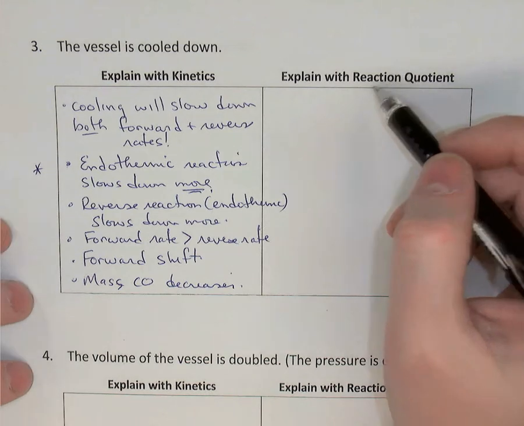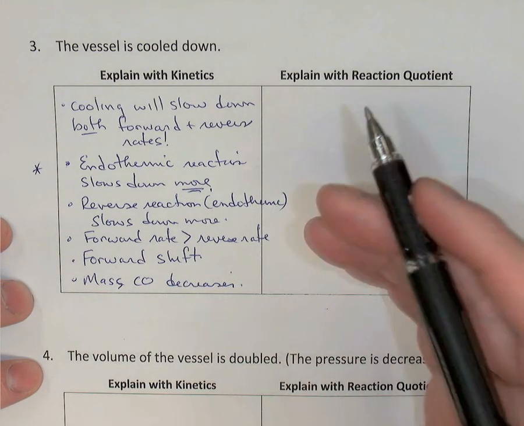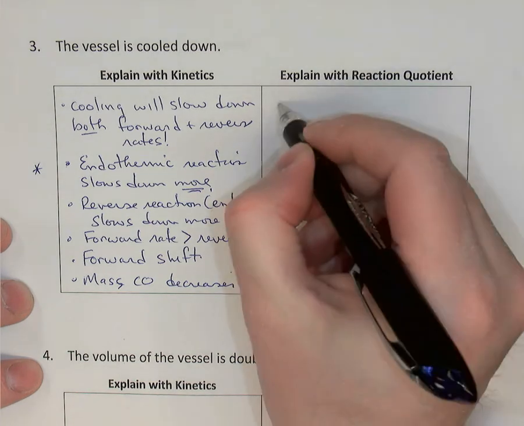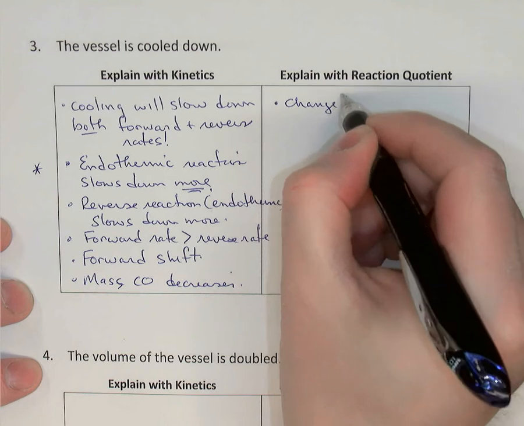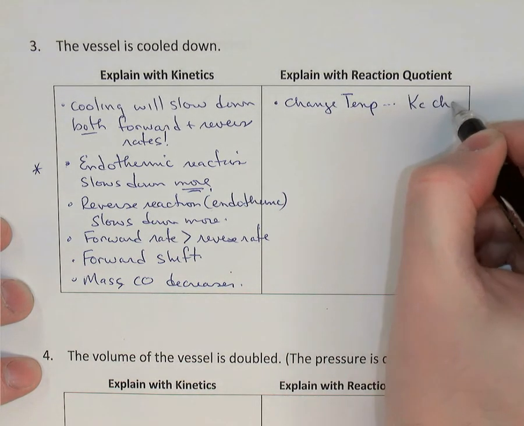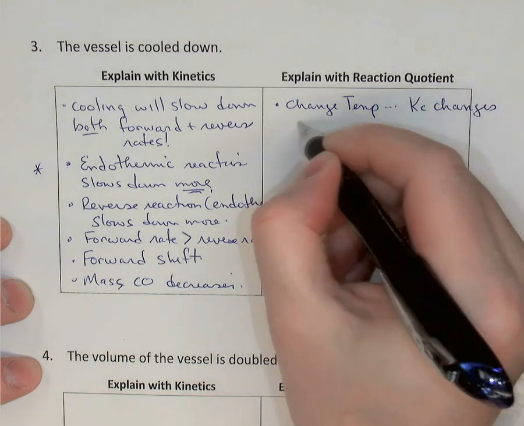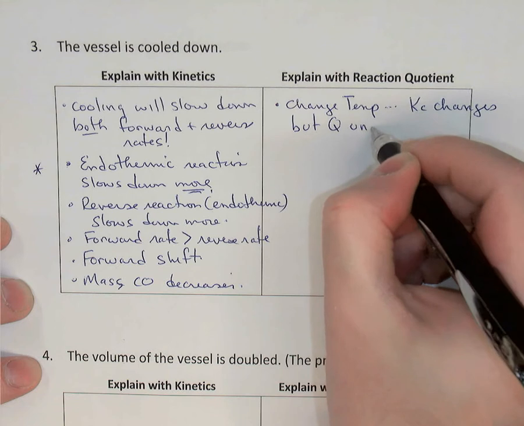Now, when you're looking at the reaction quotient explanation, we have here for the first time a temperature change. And so the thing I'm going to say first is that changing temperature, Kc changes, but Q, the reaction quotient, is unaffected. Okay?